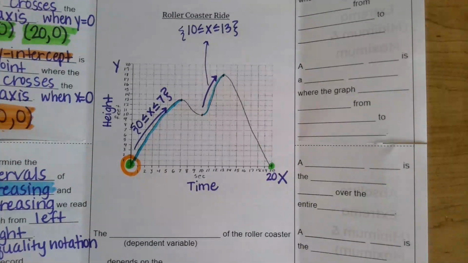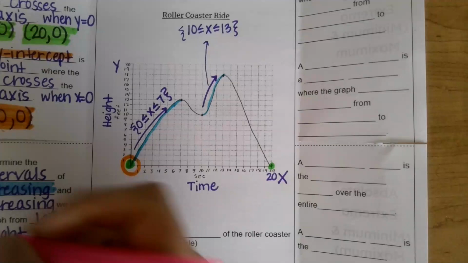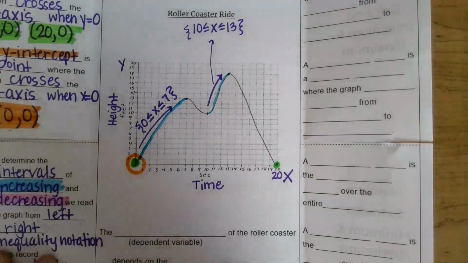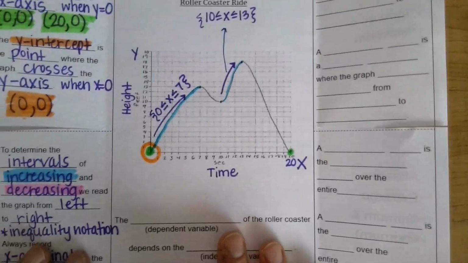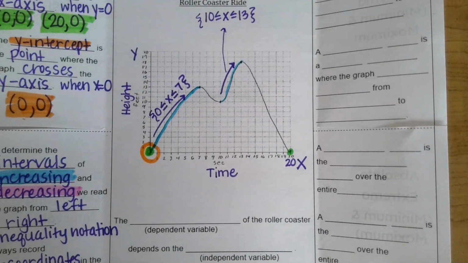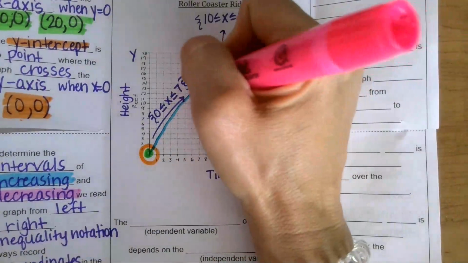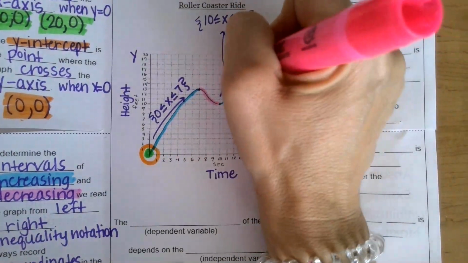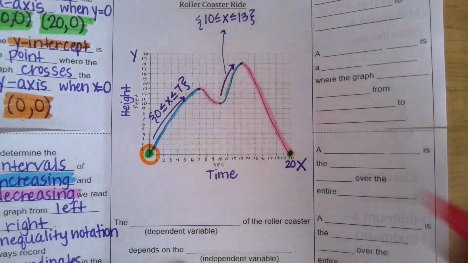It's going down on those other lines that we haven't highlighted. So using a different color, I'm going to highlight decreasing. Between these 2 points it's going down, and then at the very end it goes all the way down.